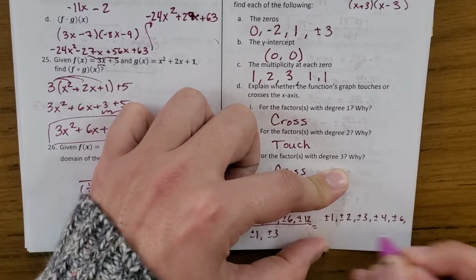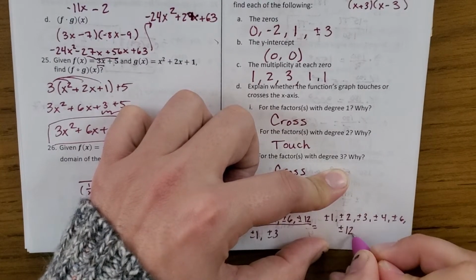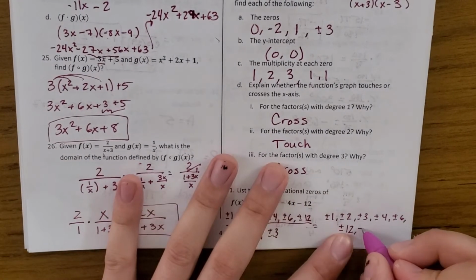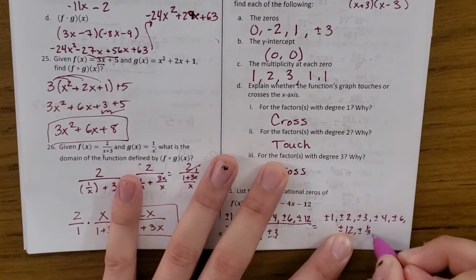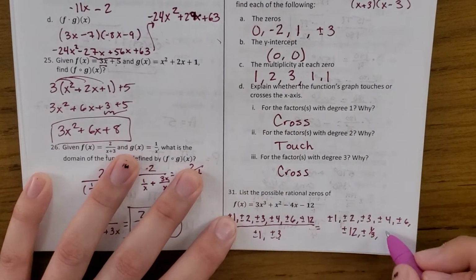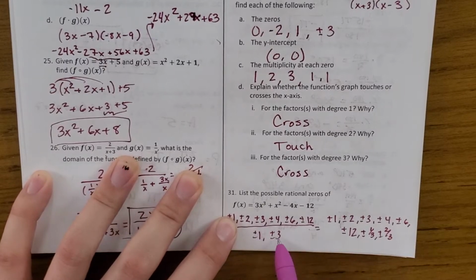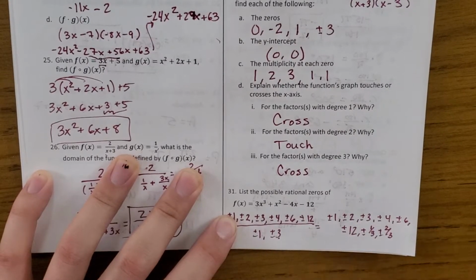Plus or minus 6 and plus or minus 12. Then we want to divide our factors by 3. So 1 divided by 3 gives me 1/3, so plus or minus 1/3. 2 divided by 3, so plus or minus 2/3. 3 divided by 3 is 1. We already have 1, so we don't have to redo that.